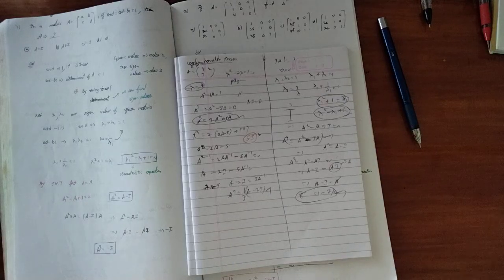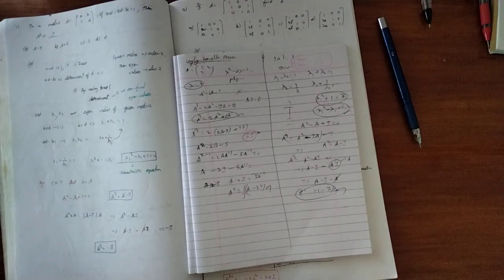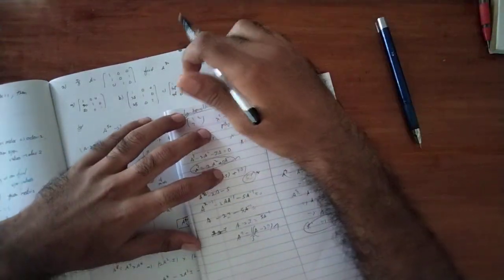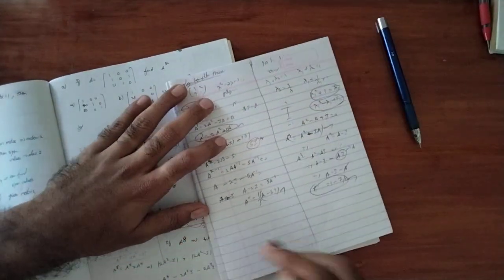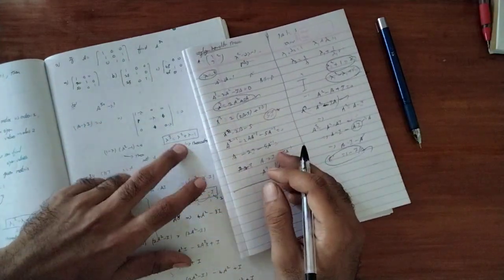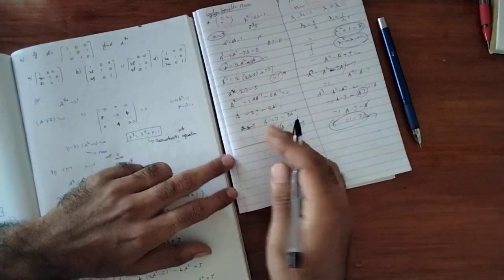So by using a simpler smaller subsystem we can just calculate everything. So here you can see they are asking the A power 550. So generally calculate the characteristic equation. So this is the characteristic equation.